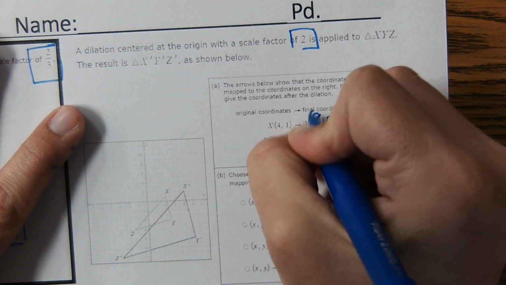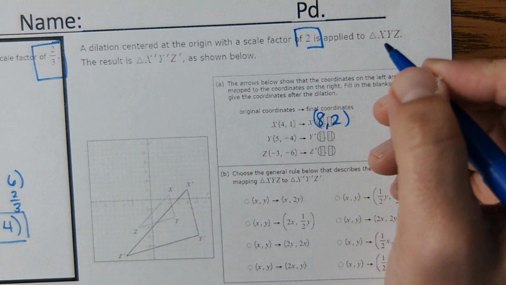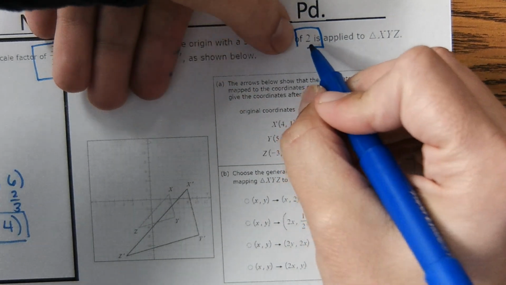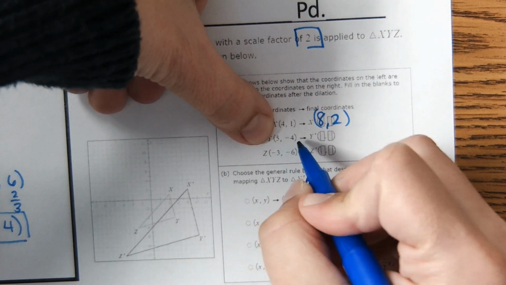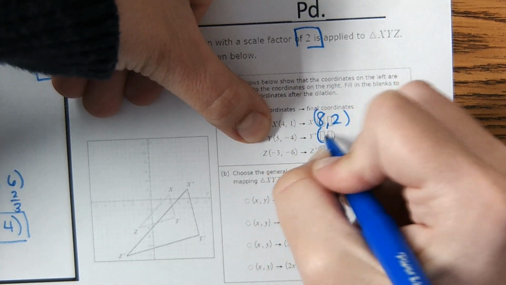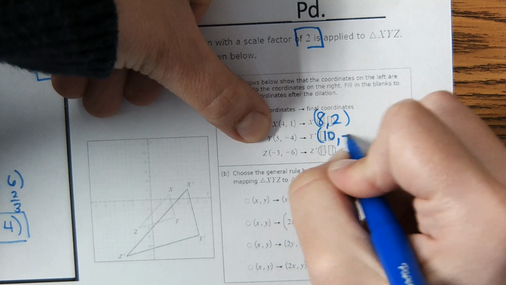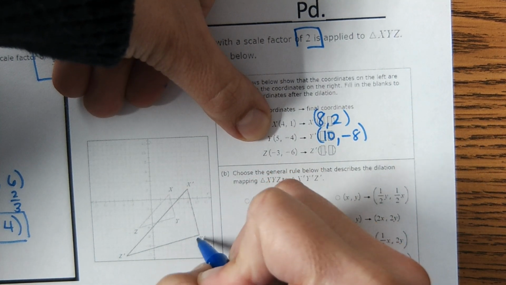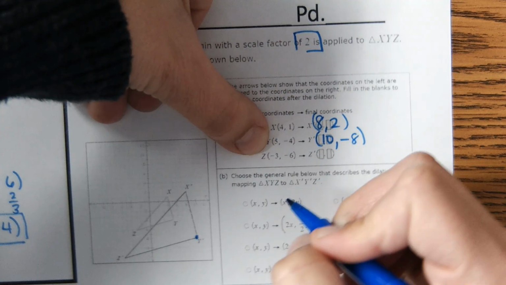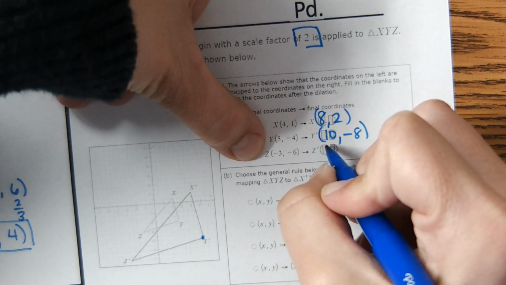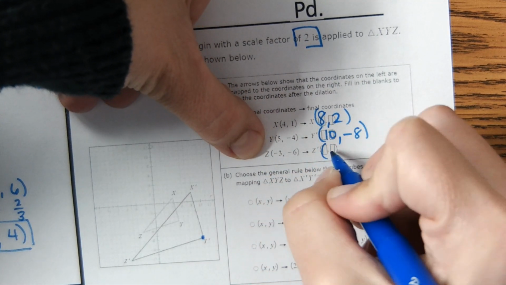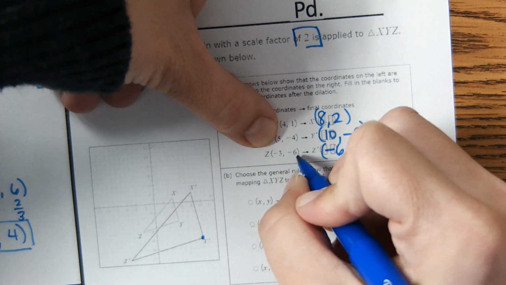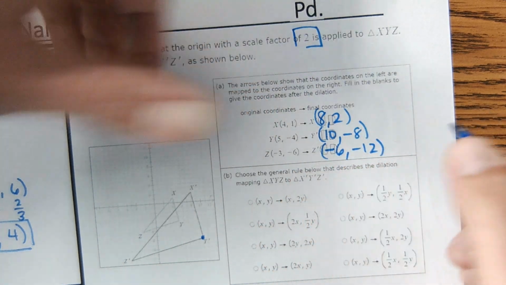And that might be hard to see. I understand it's not a great copy. However, when you have a scale factor of 2, you can just multiply these coordinates by 2. So 5 times 2 would be 10, -4 times 2 would be -8, and you can check to make sure that that looks right. 10, -8, cool, Y prime looks at about there. And then multiply these by 2, -3 times 2 would be -6, -6 times 2, -12, and then here's our new coordinate.